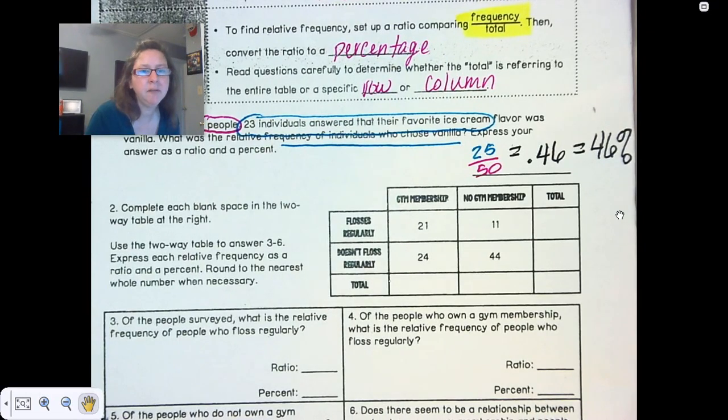Okay, example number 2. Complete each blank space in the two-way table to the right. So right now, this is a practice of yesterday's lesson. I need for you to pause this video and fill in this frequency table in total.